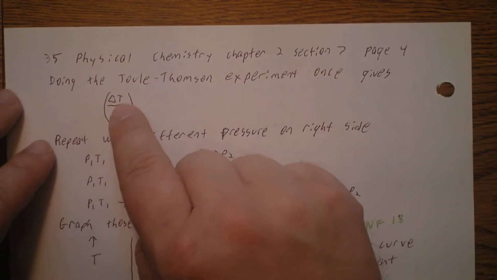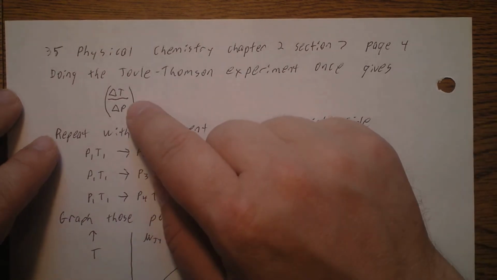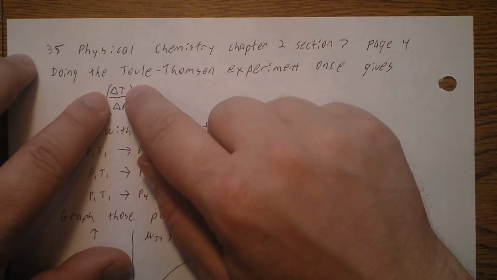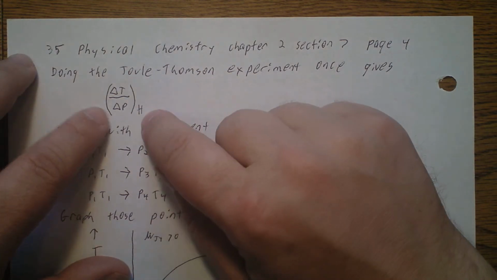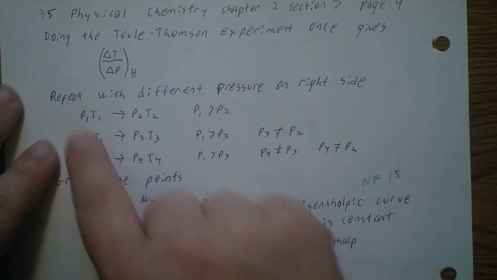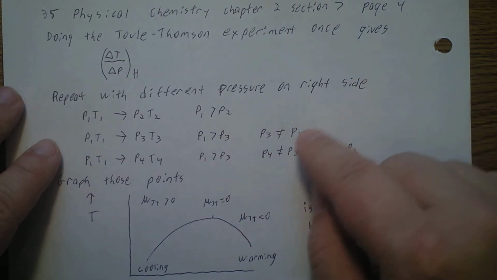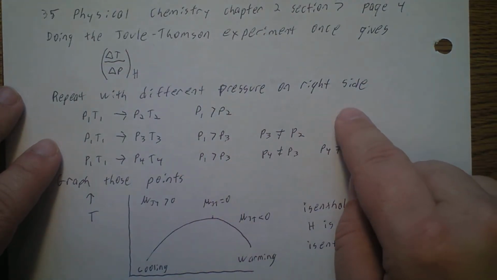Now, if you just do the Joule-Thomson experiment once, you get a finite change. You get the change in temperature, delta T, divided by the change in pressure, delta P, at constant enthalpy. What you can do is repeat it with different starting pressures.